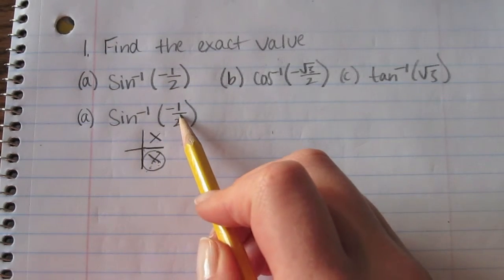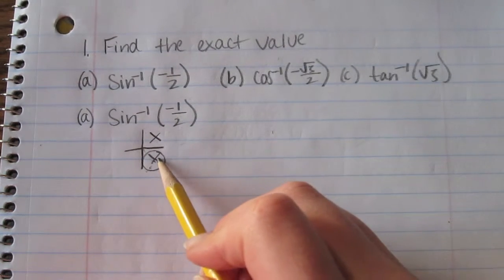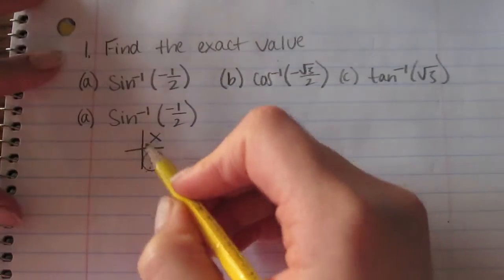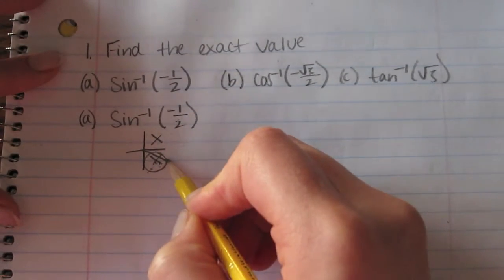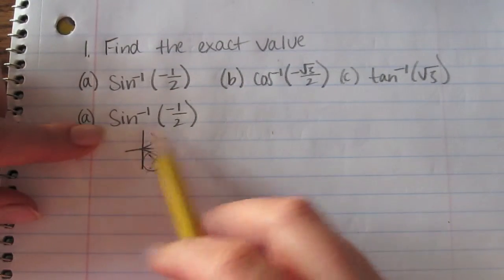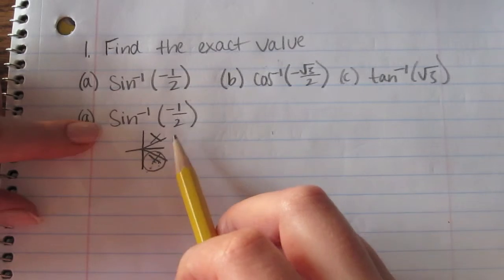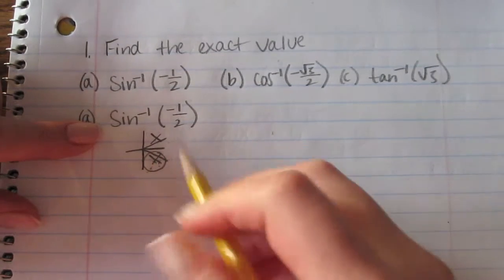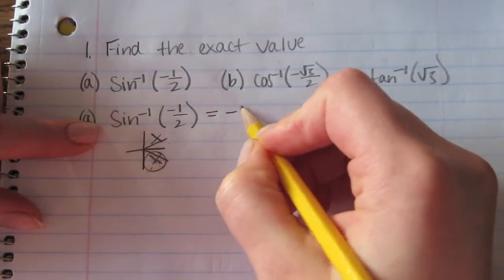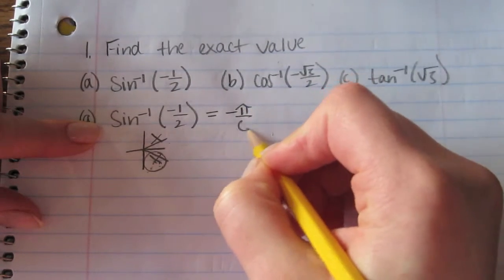Sine is -1/2 at 11 pi/6, but because that's past pi/2, we're just going to take what it is in quadrant 1 and put a negative sign in front of it. So sine is +1/2 at pi/6. So in the fourth quadrant, that would be equivalent to -pi/6.